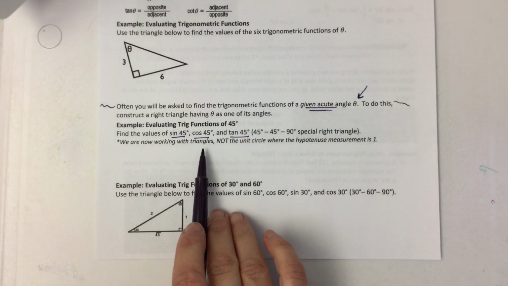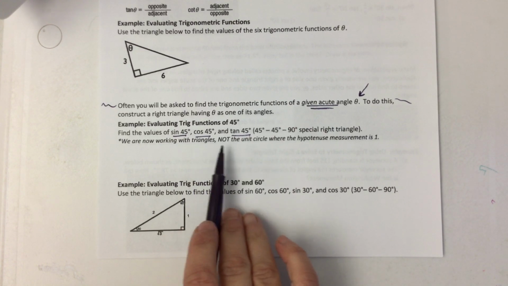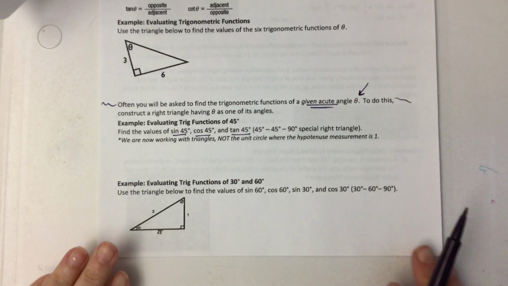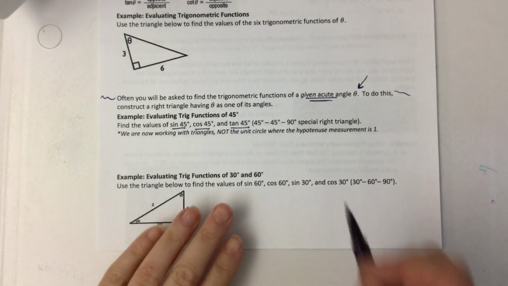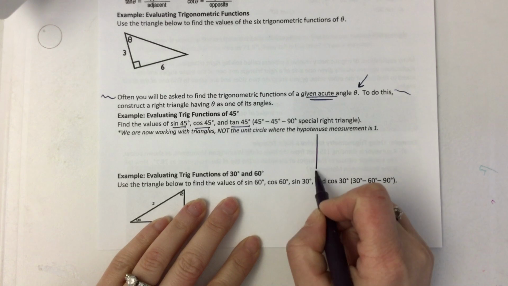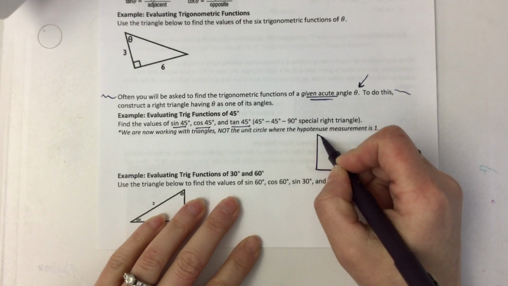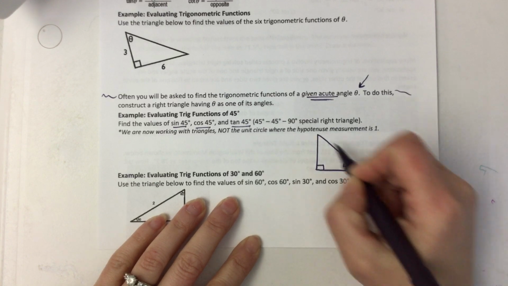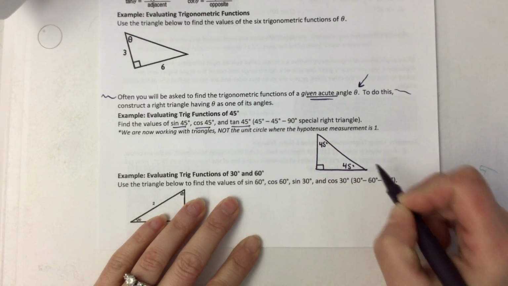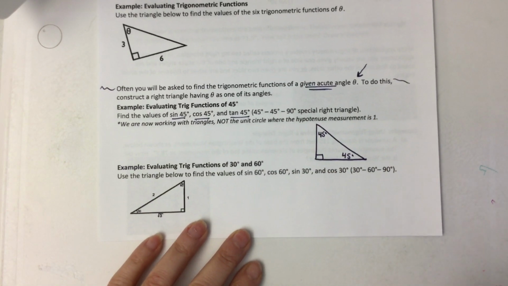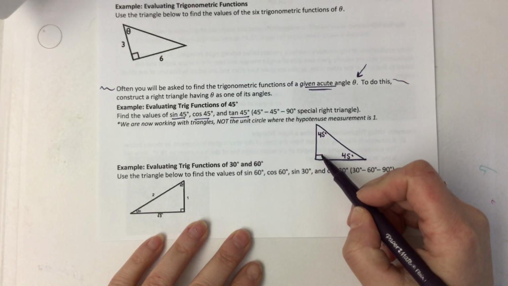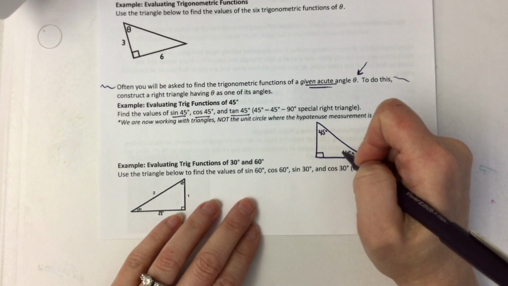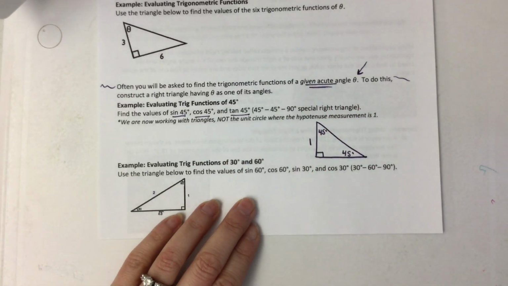Now, we are working with triangles now, not the unit circle, so we can't automatically assume that the hypotenuse measurement is 1. So let's go ahead. I'm just going to show you how they're related. Just kind of a cool little thing here. So if I draw a right triangle, if this is 45 degrees, this would also be 45 degrees. Now, because we're not in a unit circle, it doesn't mean that automatically across from the 90, this is a 1. So let's be rebels, and across from the 45, let's make that a 1.